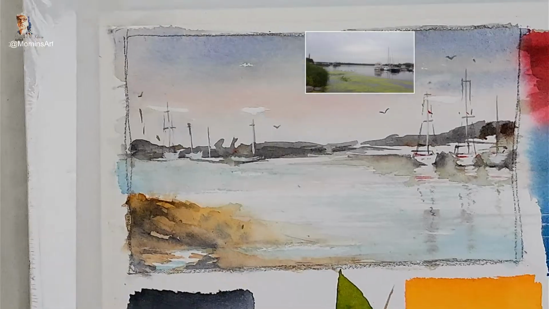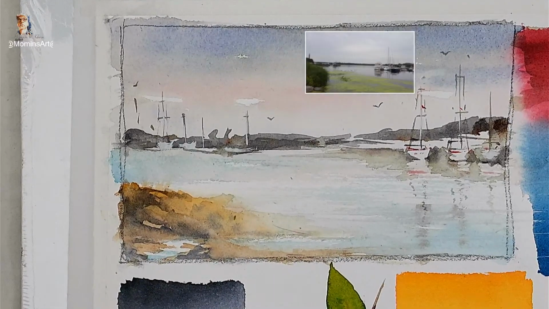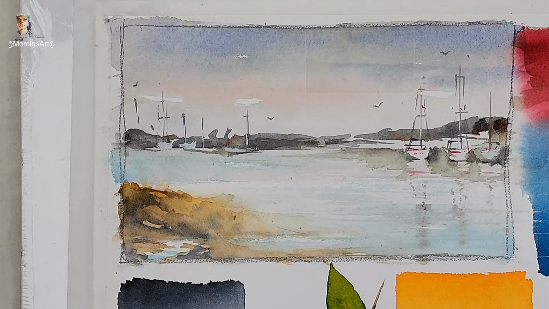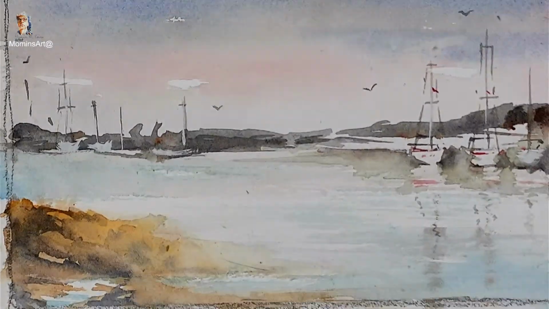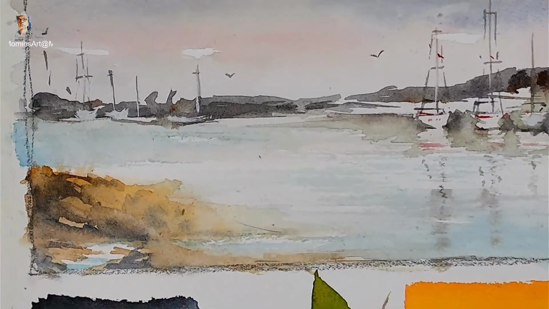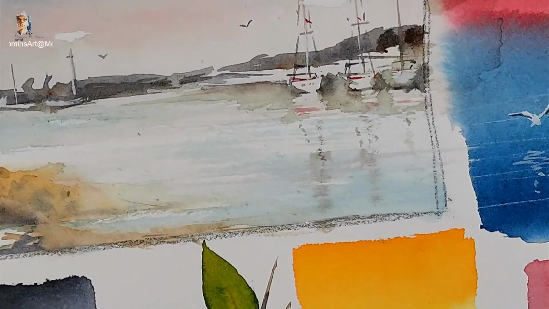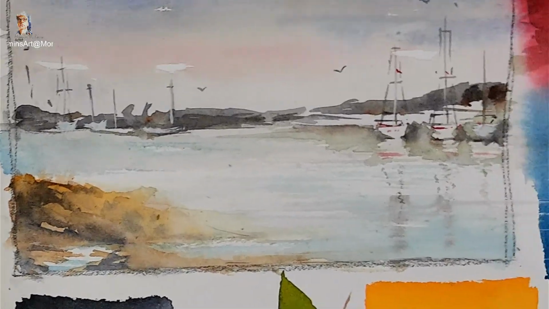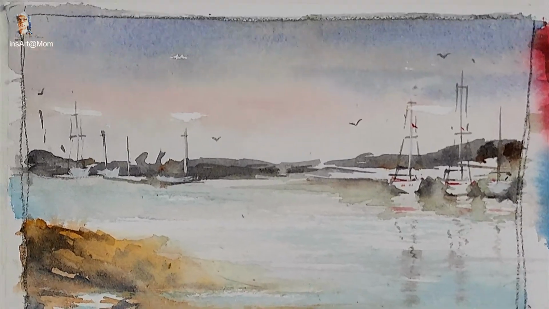It looks beautiful. Now this is today's painting. Let me zoom in. Let me just turn this on, the first photo. There you go. This is a very simple and very soft painting.